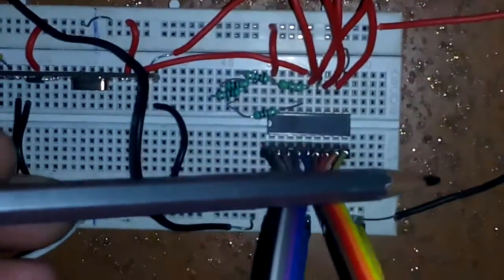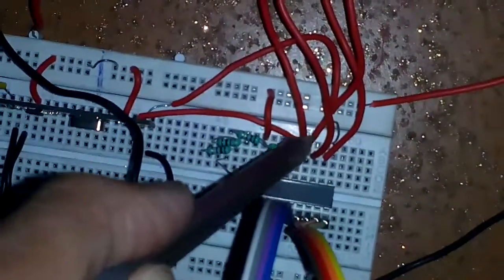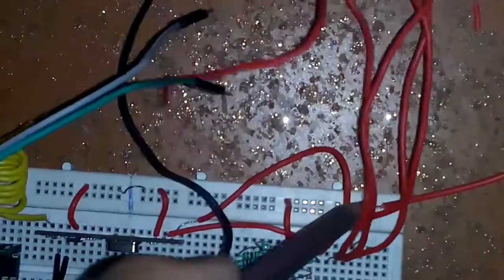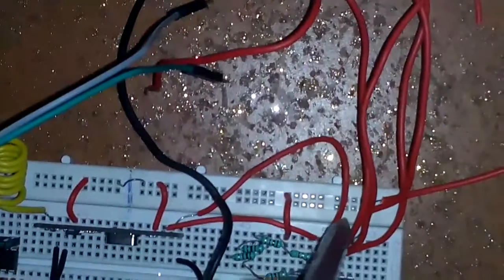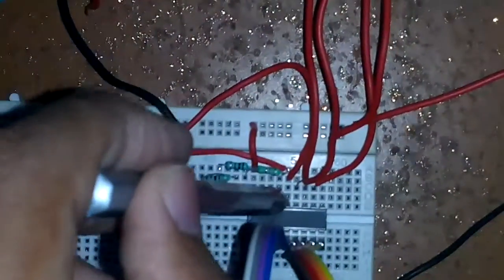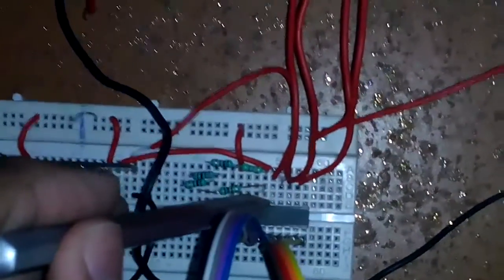I'm removing this. Okay, you can see now. We can see one data pin, and the second data pin meeting at the D in, as I showed you before in the circuit diagram.